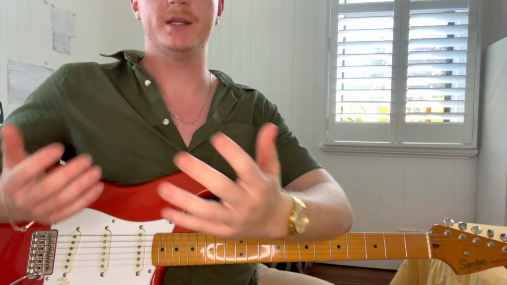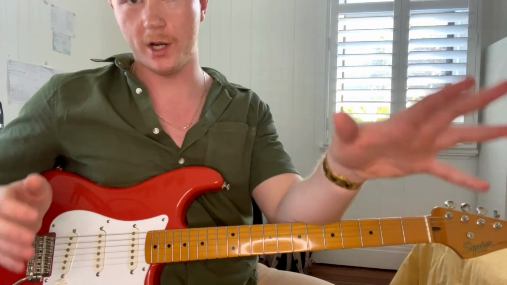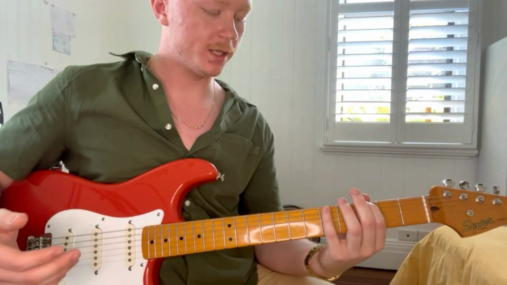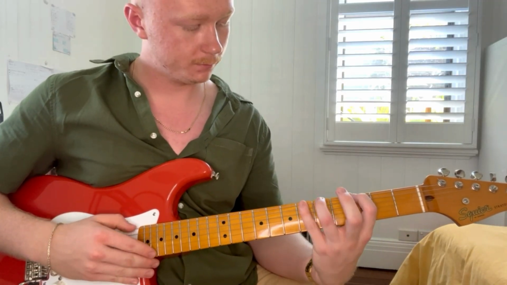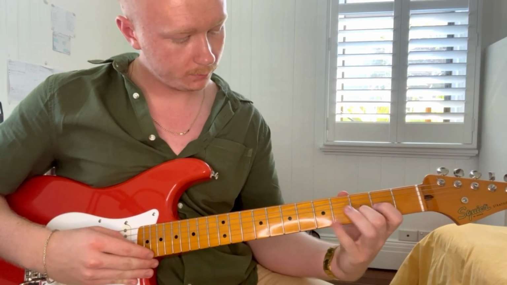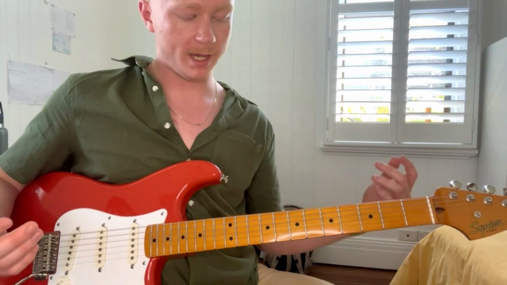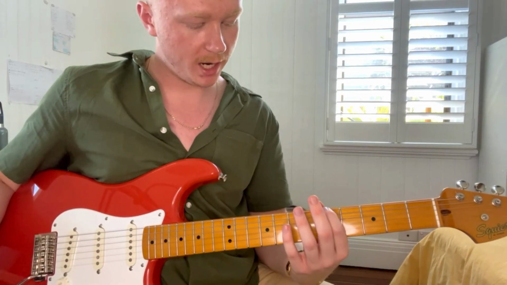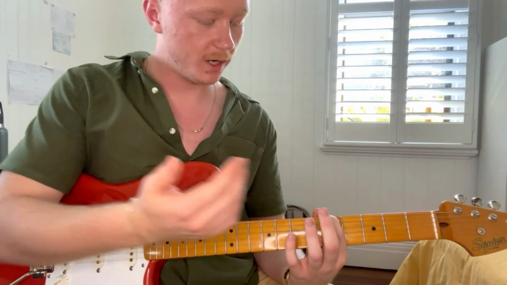So just like the pentatonic scale shapes, these shapes are all movable across the entire neck, okay? So if I wanted to play the G minor scale, same shape, just starting on the 3rd fret. If I wanted to play the A major scale, same shape as the major scale down here, just moved up to the 5th fret.